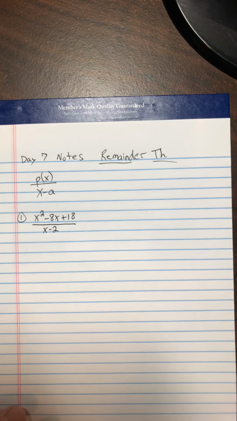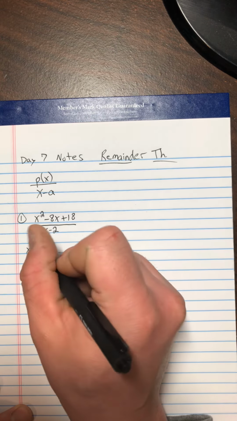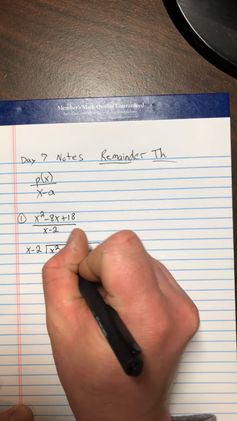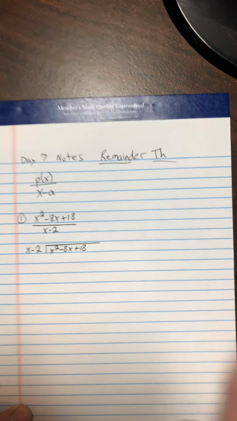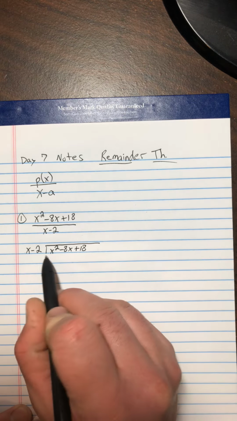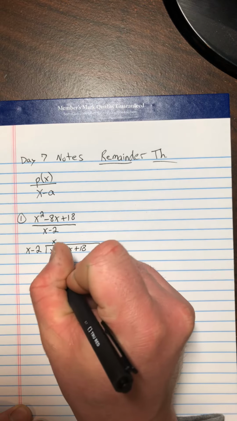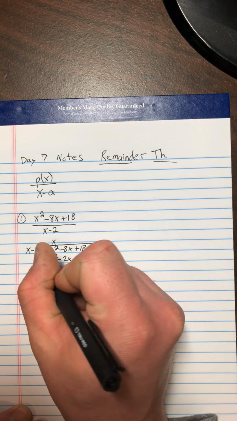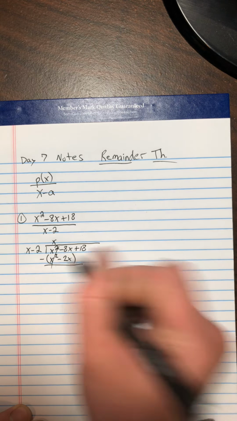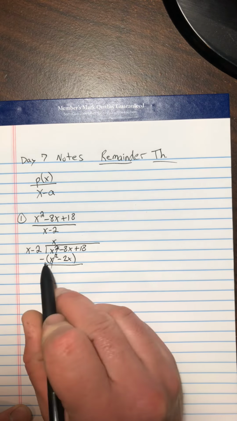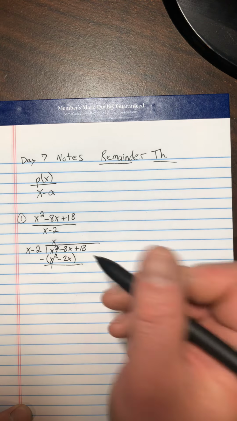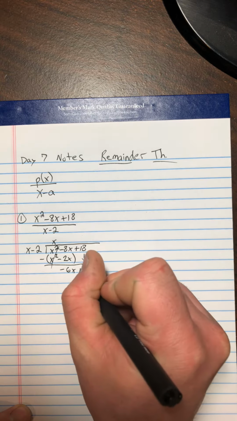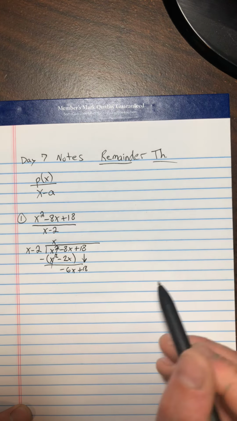So you can do long division, just like you did on the homework, or your notes the day before. Little review. X times what gives you x squared? It's got to be x. Multiply x by everything out front. X squared minus 2x. Subtract that line. First term's got to go away. Negative 8x minus a negative 2x is negative 8 plus 2x, negative 6x. Bring down the 18. Start the process all over.